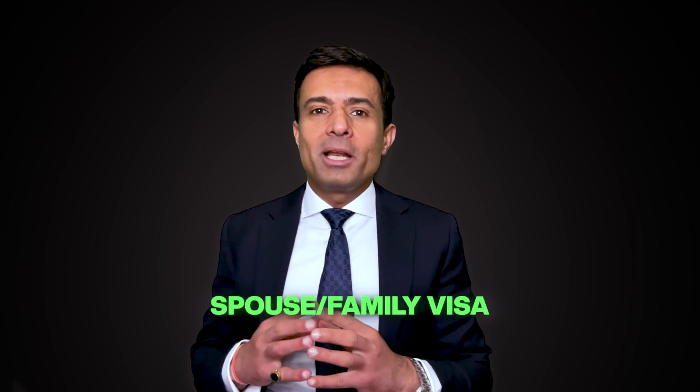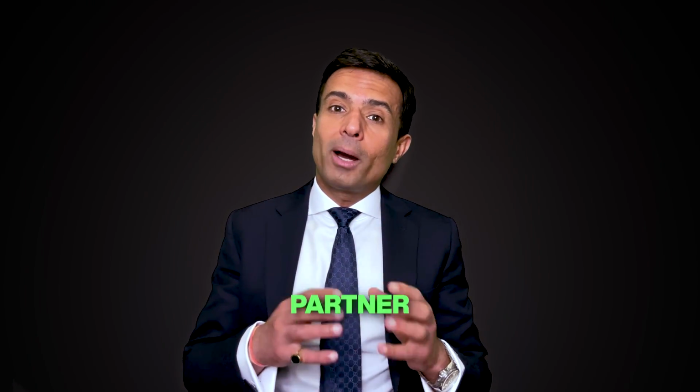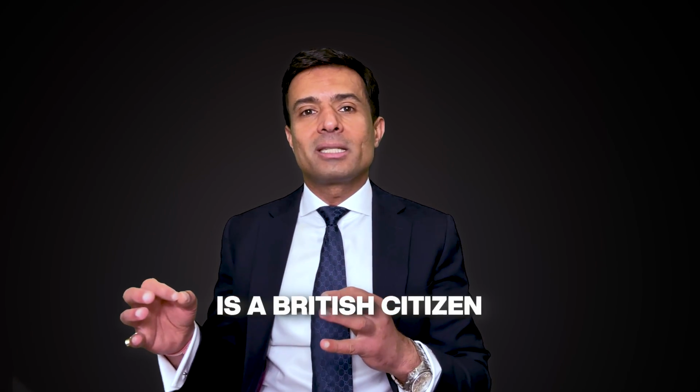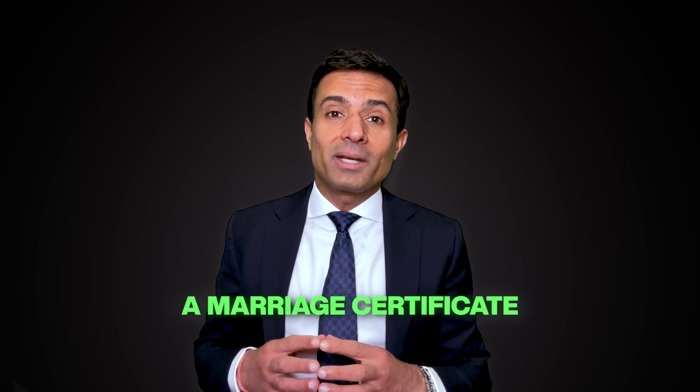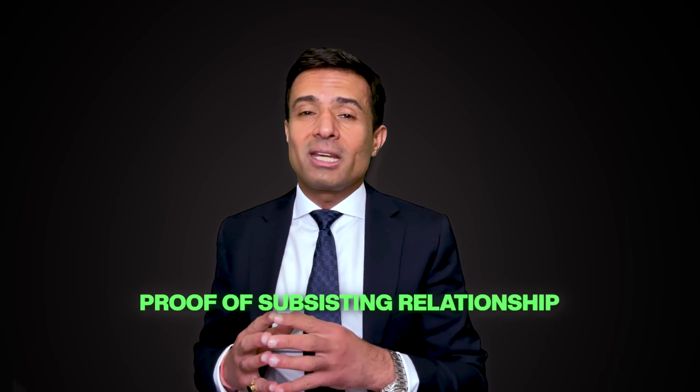For a spouse and family visa, the eligibility criteria is that the partner or family member is settled in the UK with indefinite leave to remain or is a British citizen. There should be evidence of a relationship depending on the family visa category. For a spouse visa, there should be a marriage certificate and a proof of subsisting relationship.